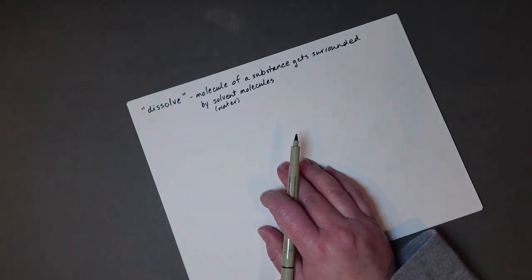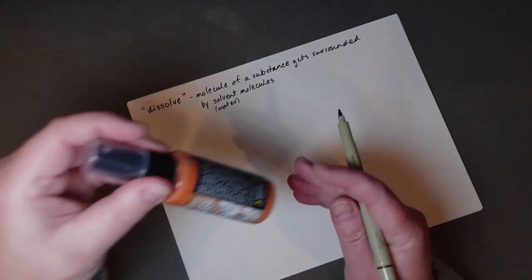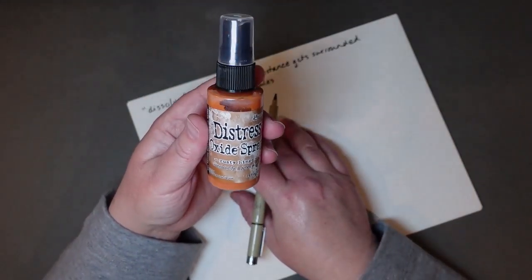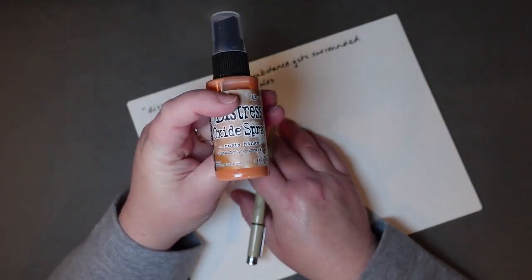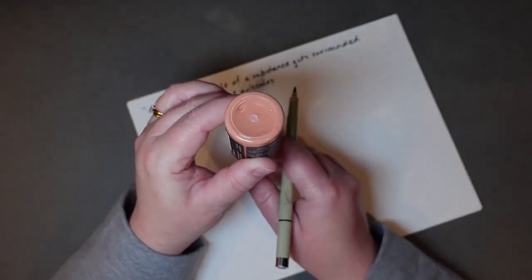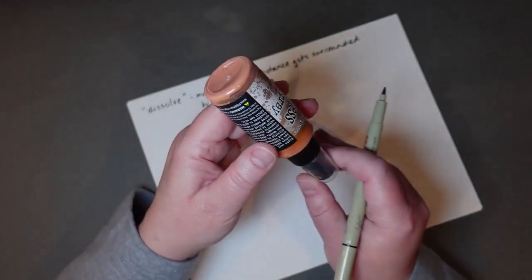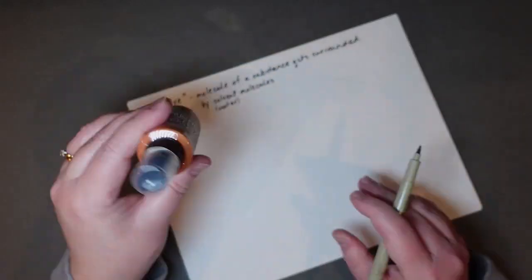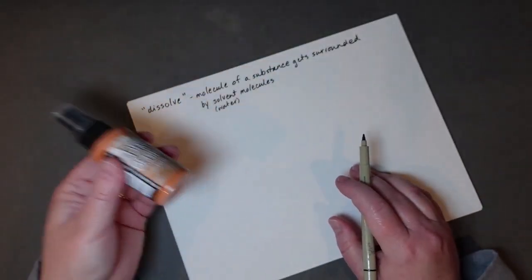Now, I also have an example of one of the Tim Holtz Distress Oxide sprays. Now this is a different beast, isn't it? Because look at the bottom when I turn this upside down. Can you see what's all stuck on the bottom? I'm going to shake this. It might be a little loud.